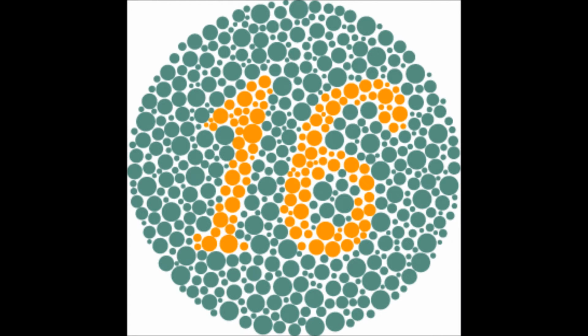This is an example. You should see an orange 16. If you cannot see the color orange, you would only see green dots. So you'll see how you do for the next color test, and be sure to mark down your answers.